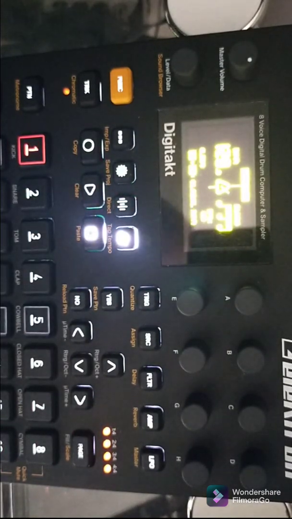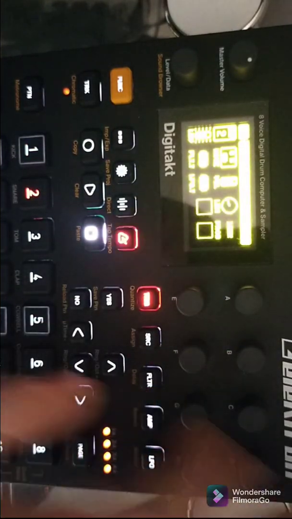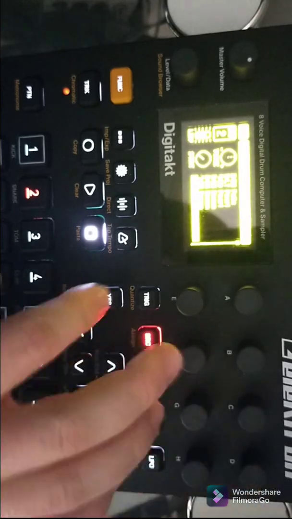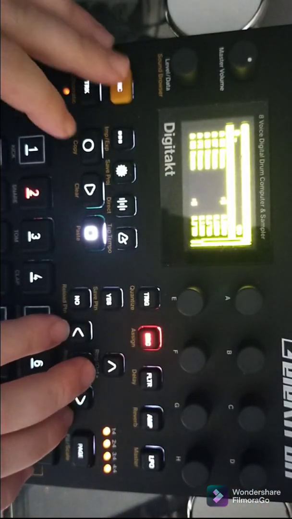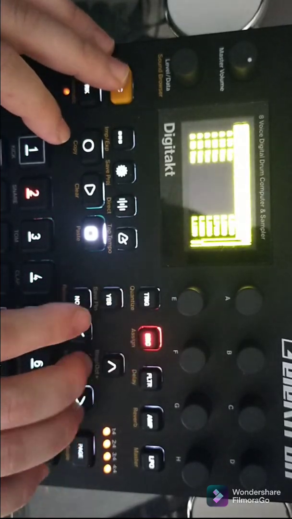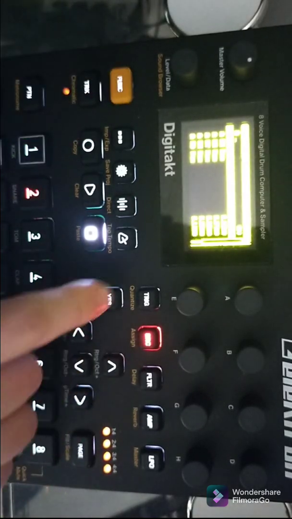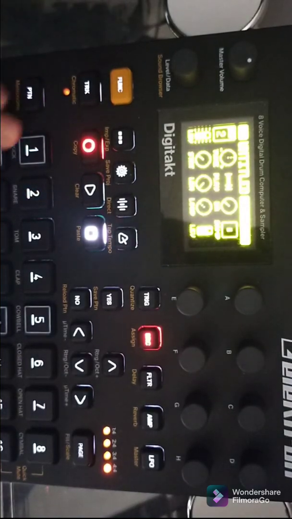Now that's really nice. I like how random it is. So on our second, I'm just going to put a kick drum in to show you. We don't want that one actually. To show you how it sounds in a track.